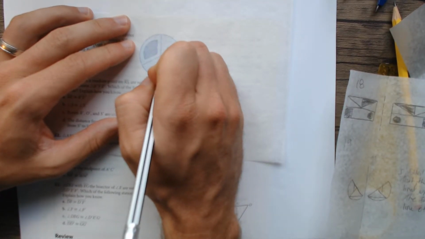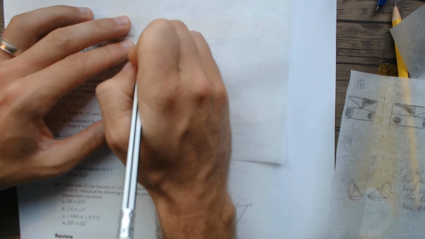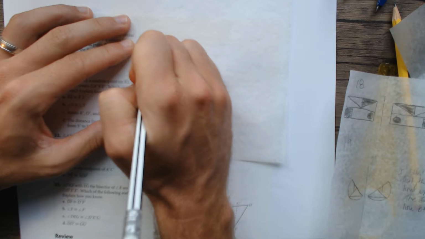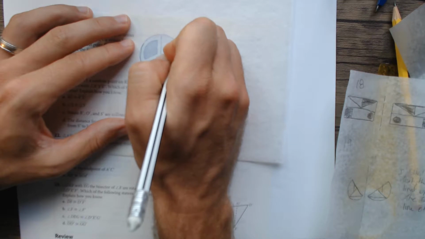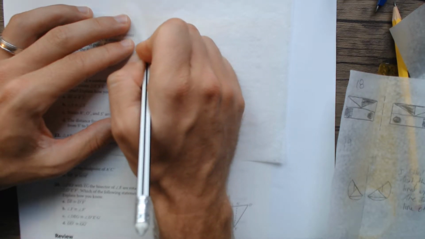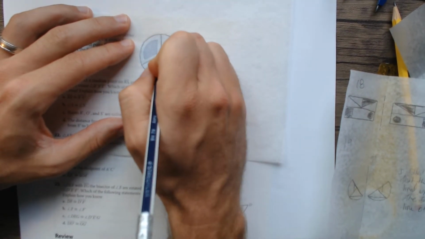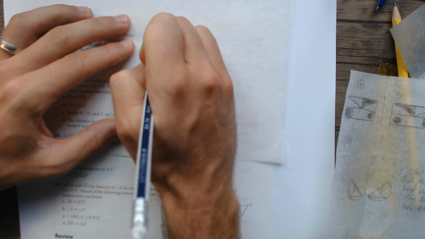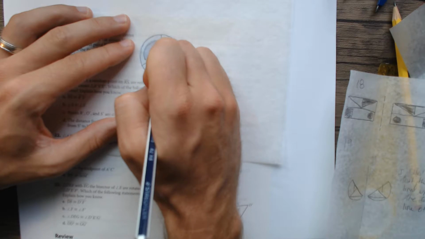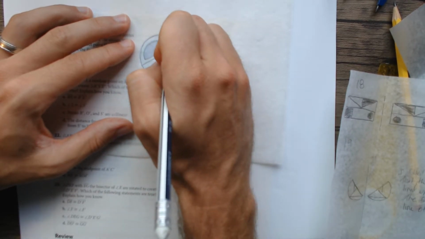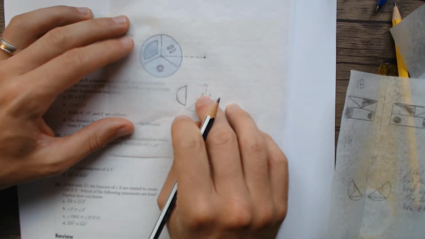And then go ahead and trace this dashed line, and then I'll trace over the circle here. Okay, so there's a pretty good trace.